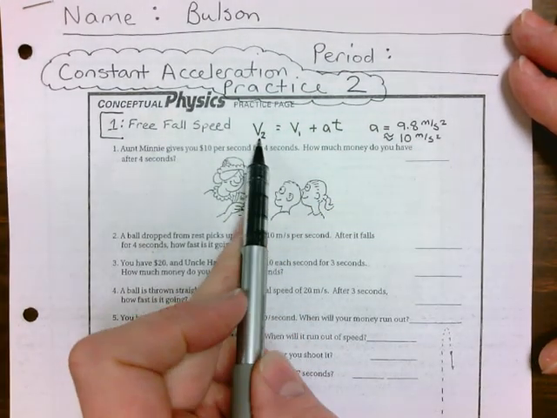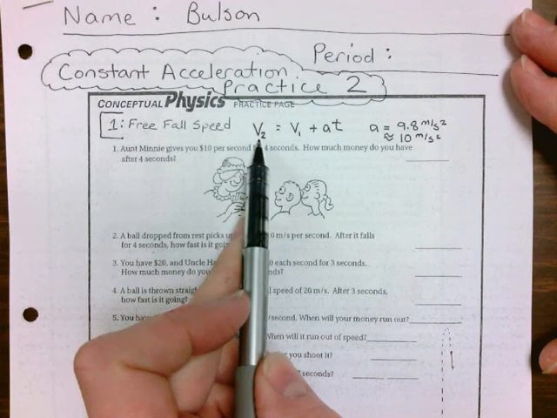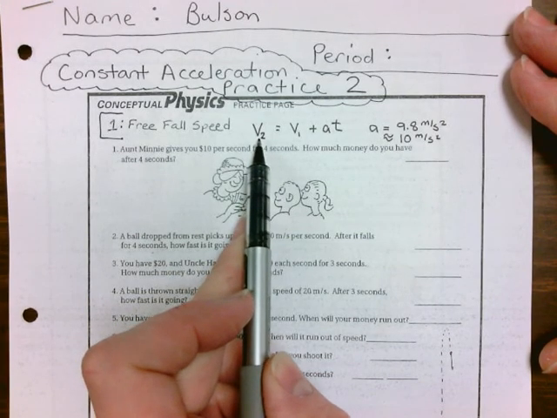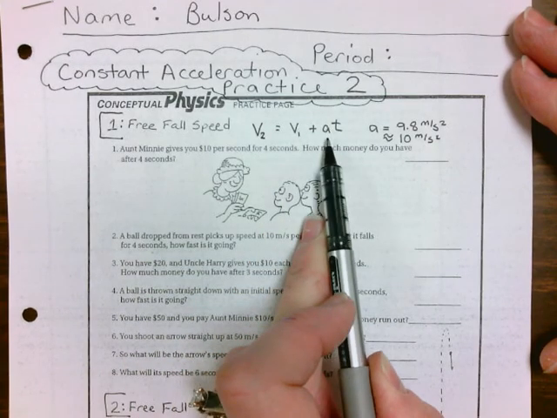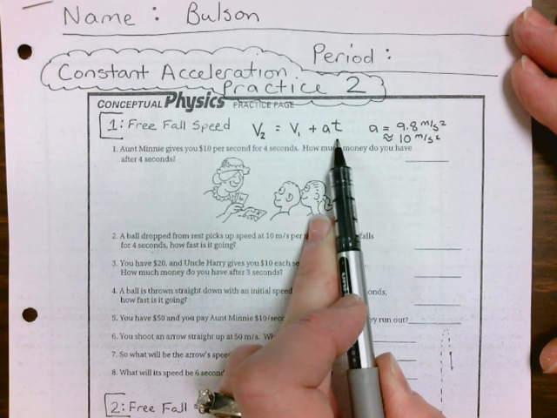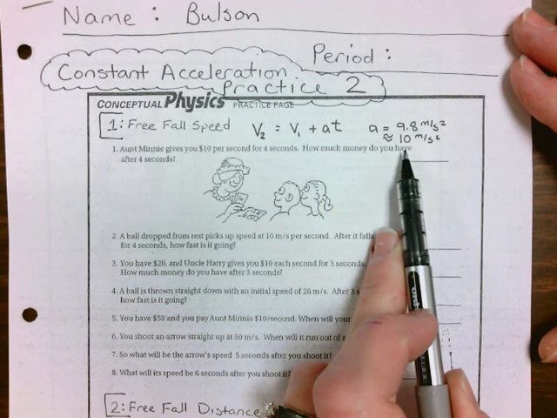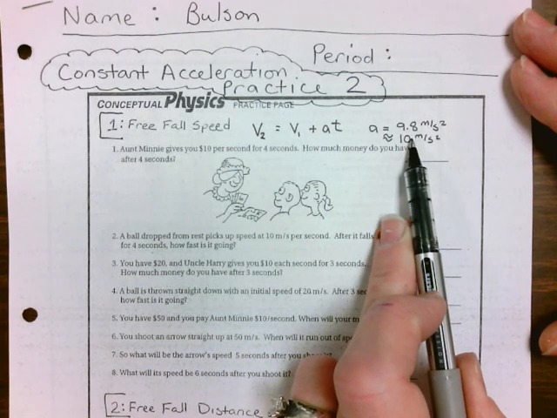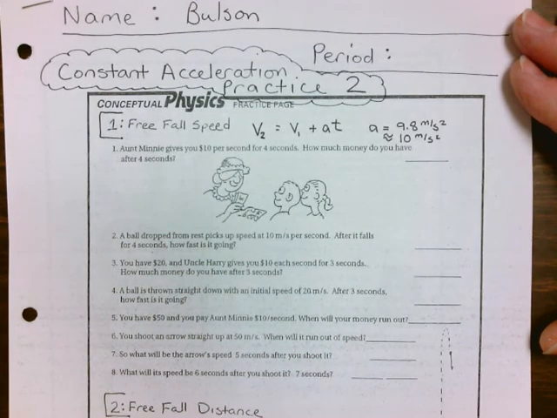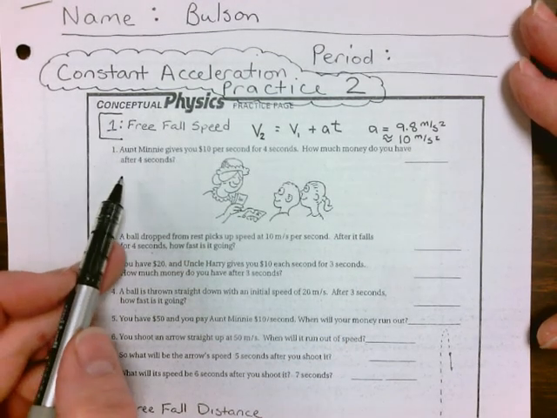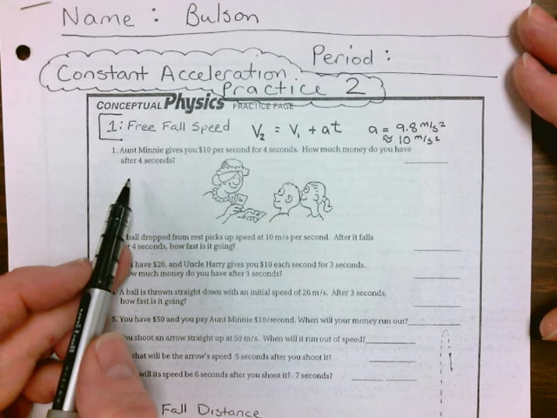So V2 is the speed you end at, your speed sometime in the future. V1 is your starting speed, A for acceleration, and T for time. And again, in free fall, we know the acceleration, 9.8 meters per second squared, or we're going to go ahead, like I said, and round up to 10. So our first question is not about free fall speed at all, but it's how we think about free fall.